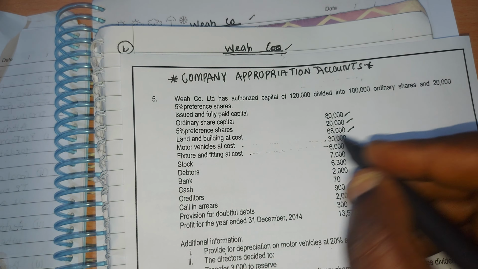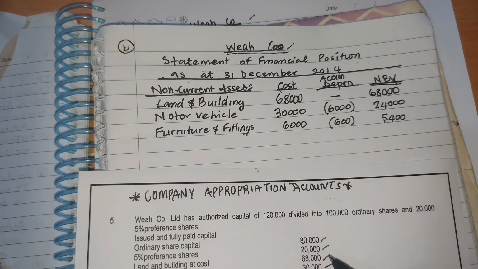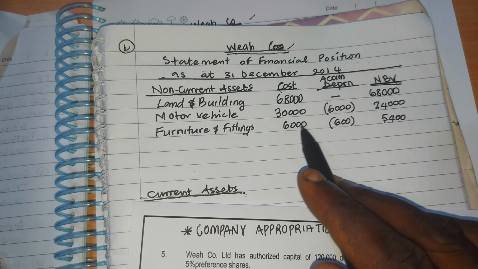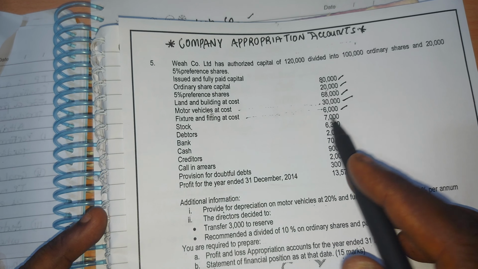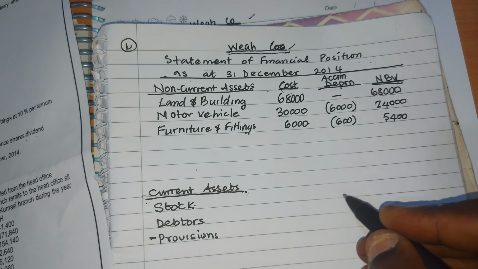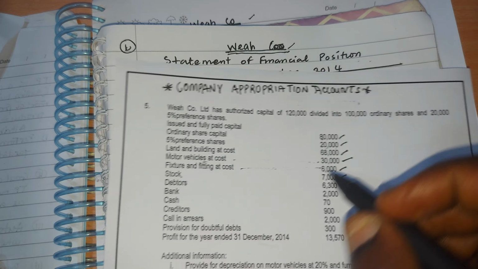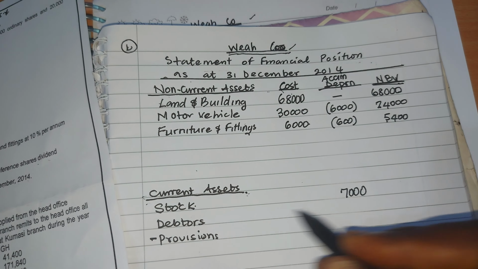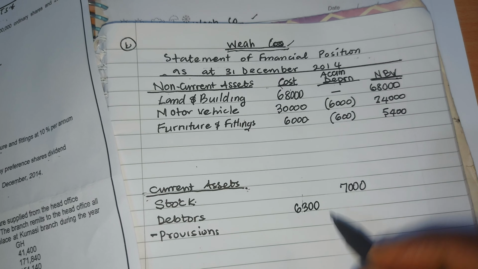All right. Then motor vehicle at cost. It has been done. Fixtures and fittings done. It has been written. Then the next one is stock. The stock is 7,000. So you come to the stock, you write 7,000. You tick it. Debtors is 6,300. So you come to debtors, you write it under this cost here, 6,300. Don't forget.